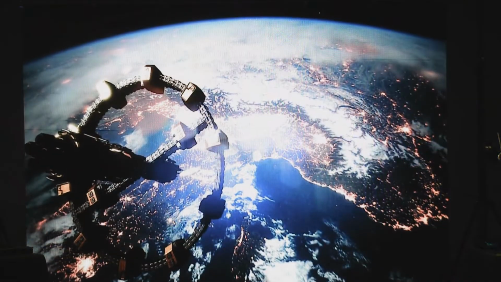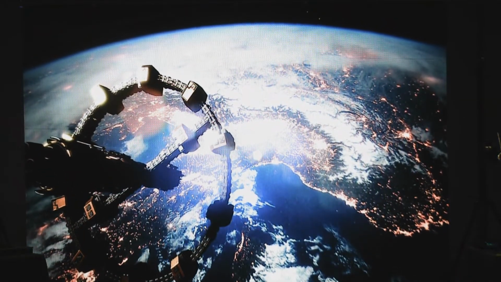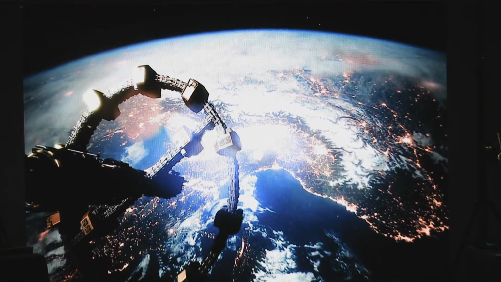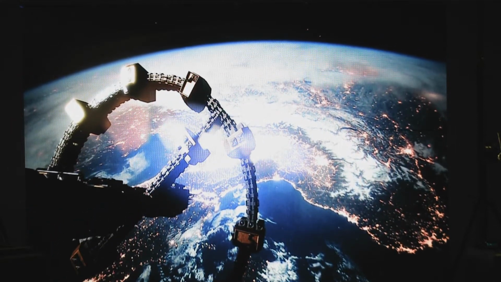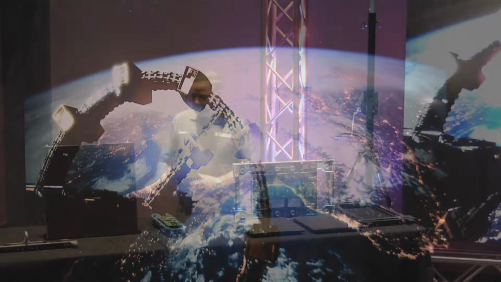So let's go over some hardware real quick. Let's talk some more about that. What you're seeing here is various different LED panels for different uses. We'll start with the one on the end.